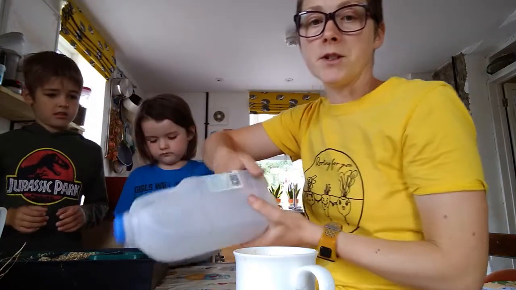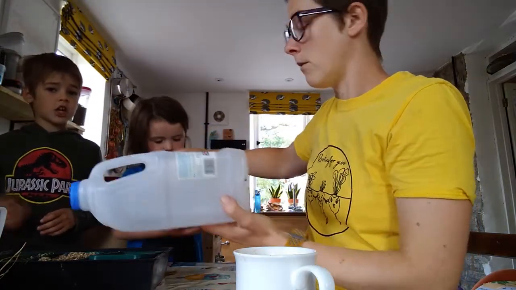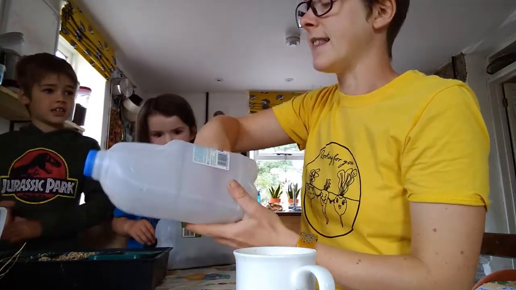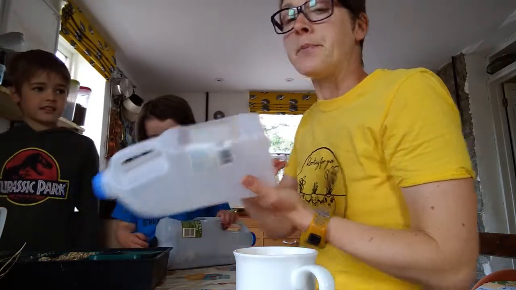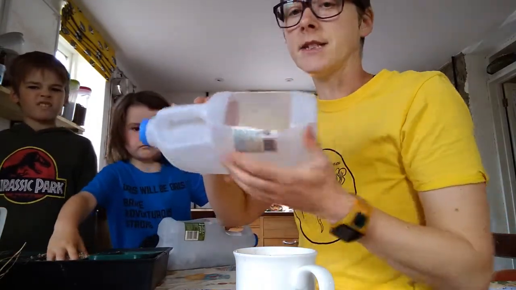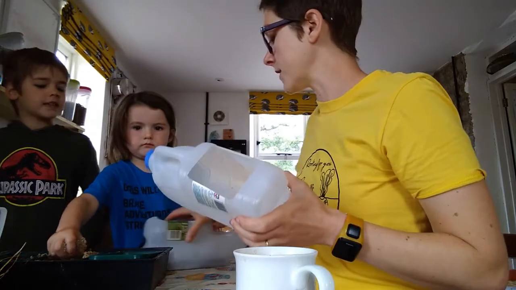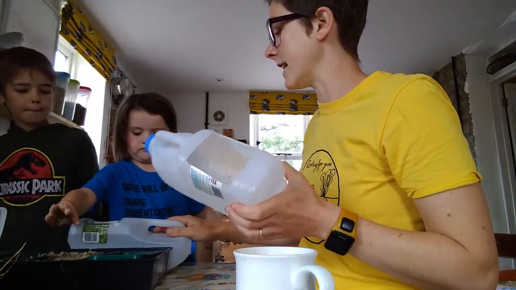They're just milk bottles turned into boats. Exactly, they were turned into boats. So we've just cut this bit out, and we'll keep the lid on. And now we're going to put sand in our profile.